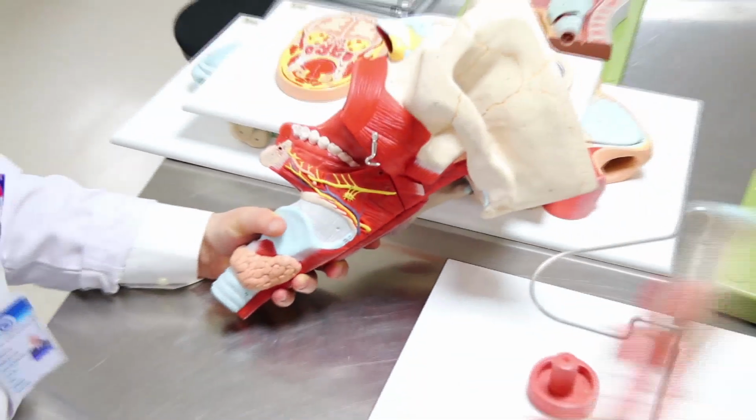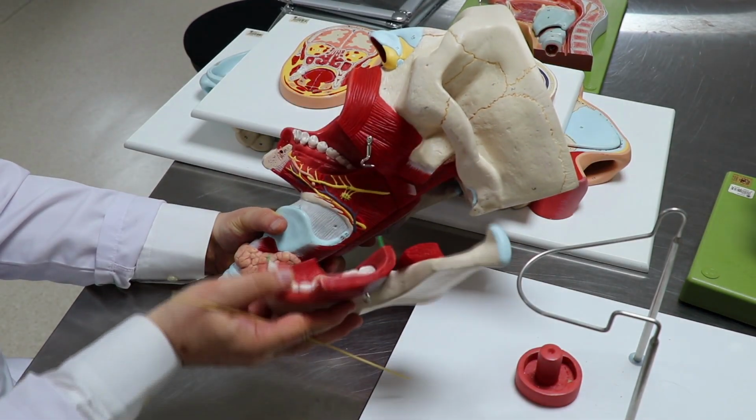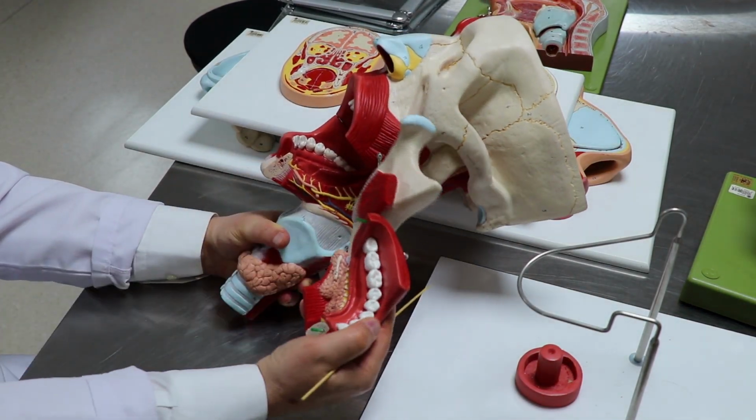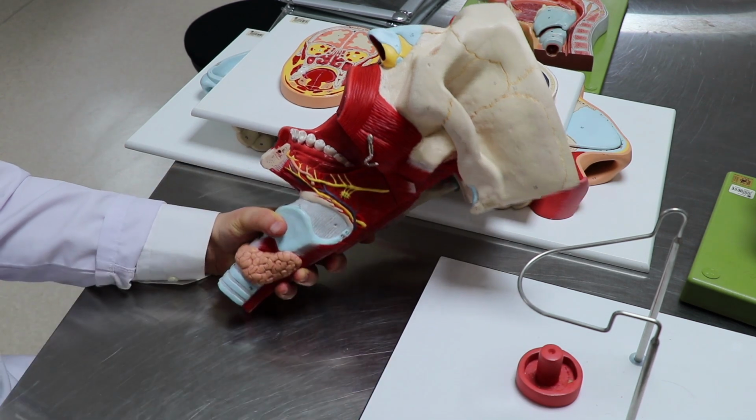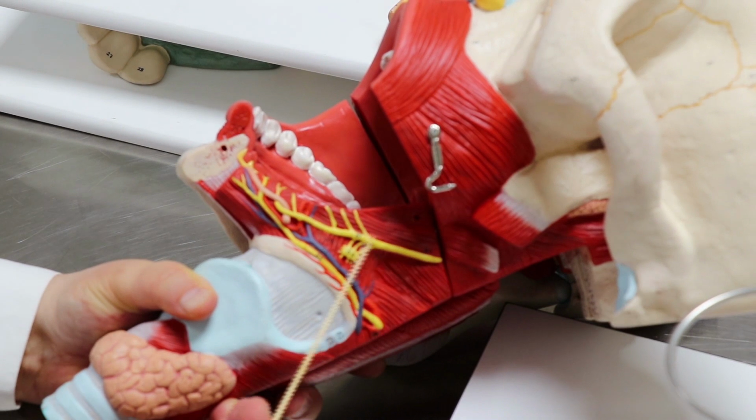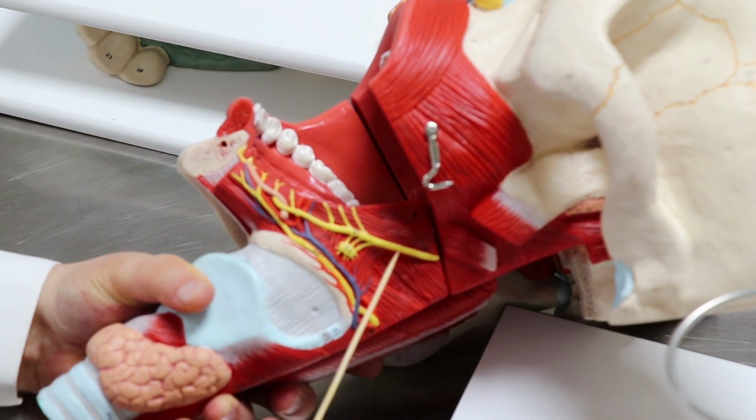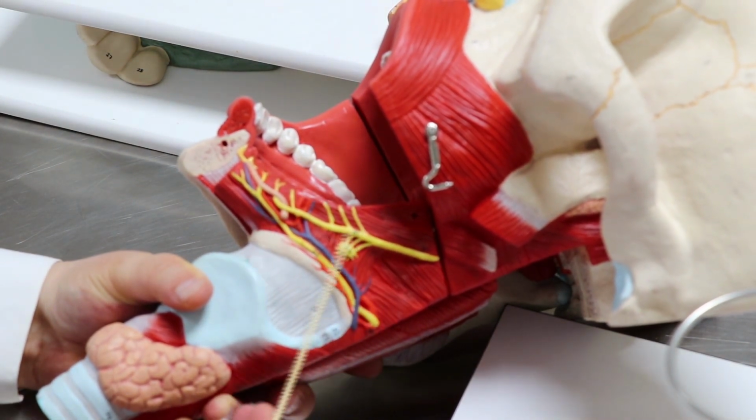So we looked at this, and then medial to the glands, what do we see? We see this nerve, this yellow one. This is a nerve, right? This is the lingual nerve, as you can see. This is the lingual nerve.